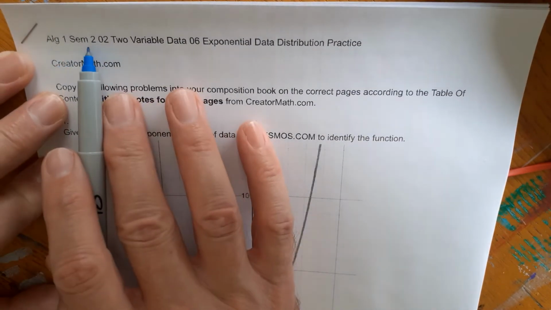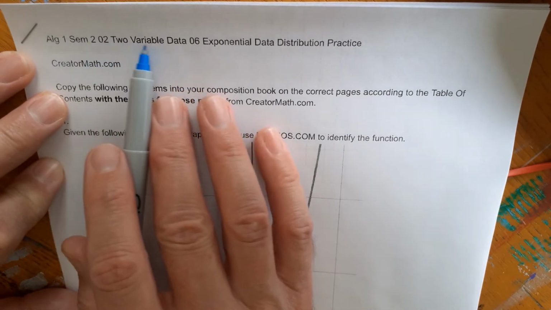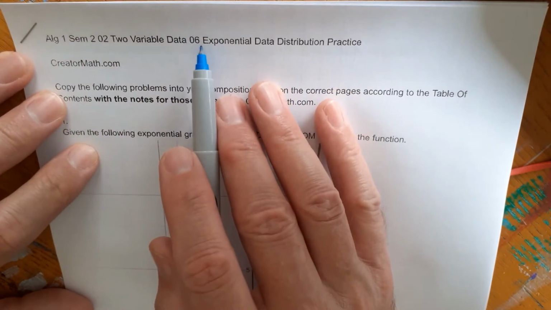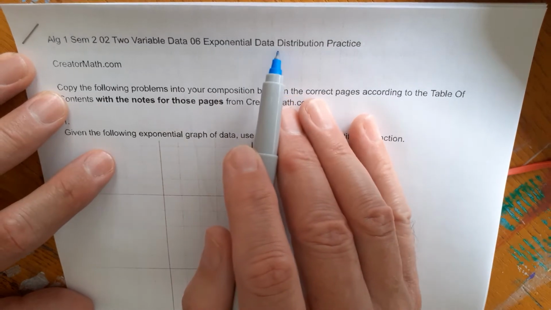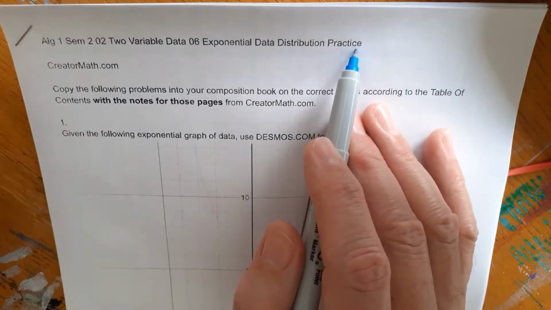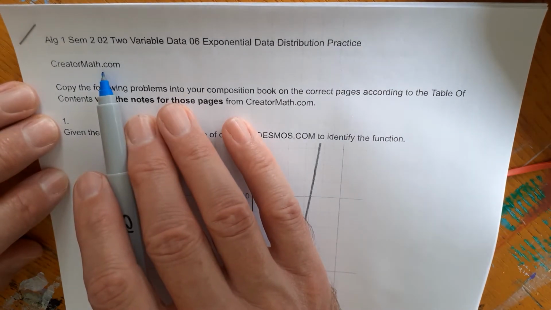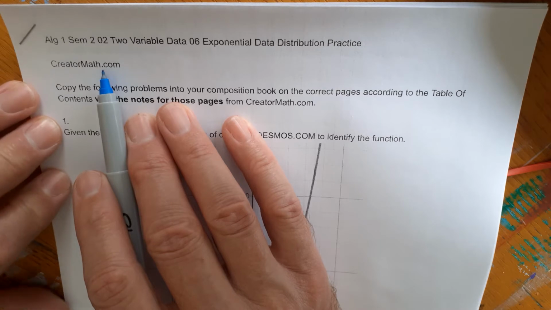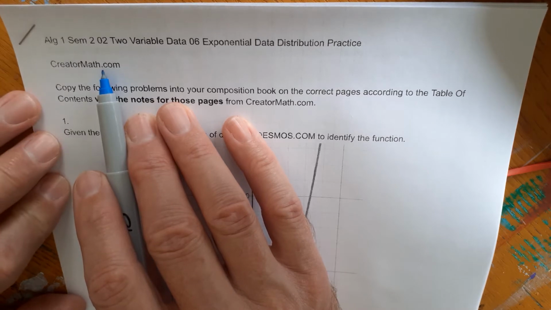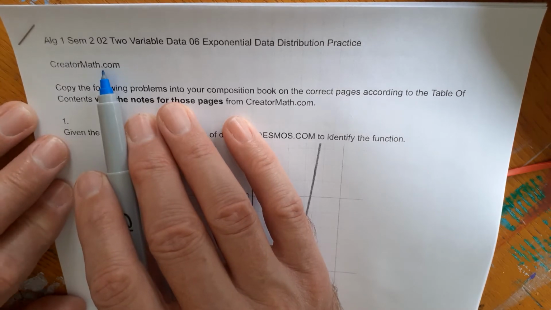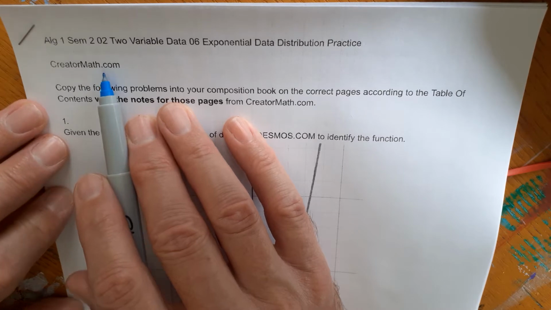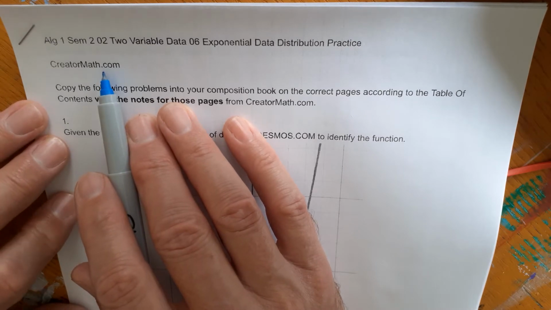This is Algebra 1, Semester 2. This is the second unit, 2 variable data. And this is the 6th lesson, Exponential Data Distribution Practice. This is from creatormath.com. It's under the Algebra tab, actually, because this is a Statistics Light section unit in Algebra 1, Semester 2, to prep students for more rigorous statistics work later.